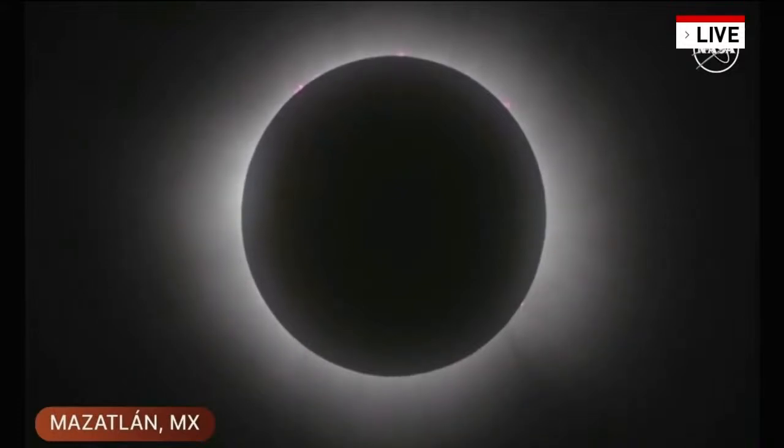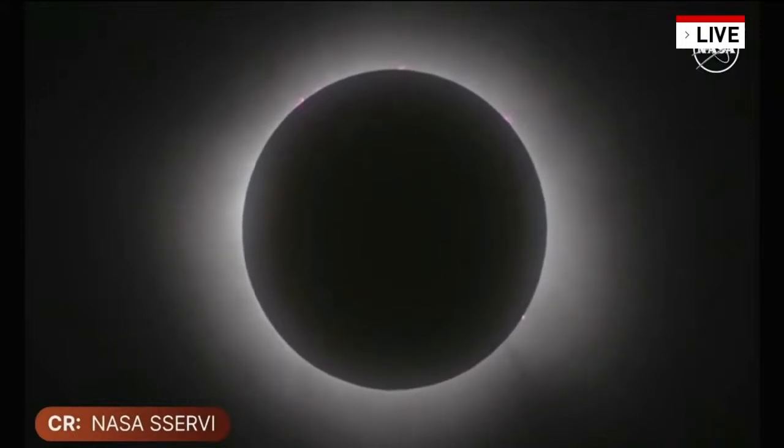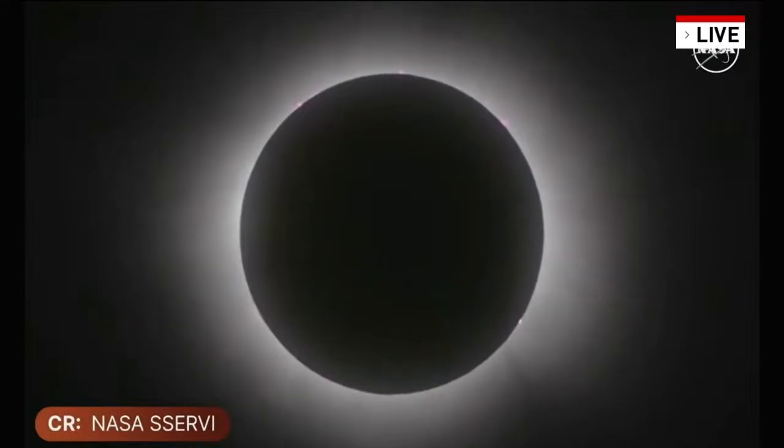We'll see lots of what are called helmet streamers, these big cap-like structures around the sun, as well as polar structures. But unlike 2017, they'll be all over the sun's corona, because it's more active. So they won't just be at the equator.